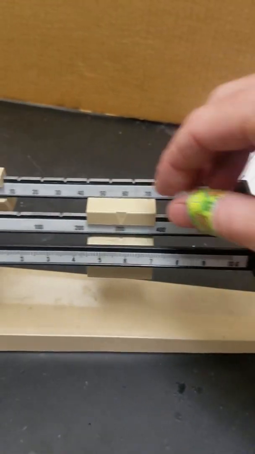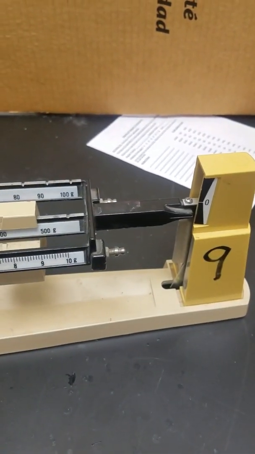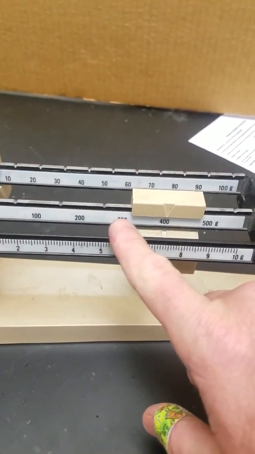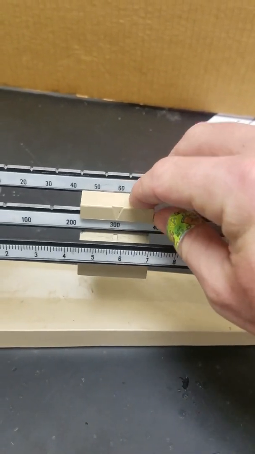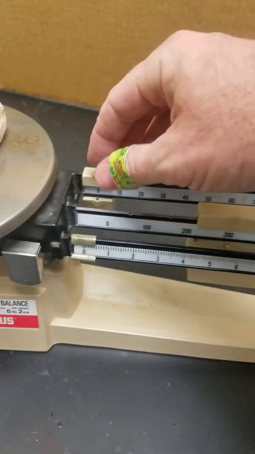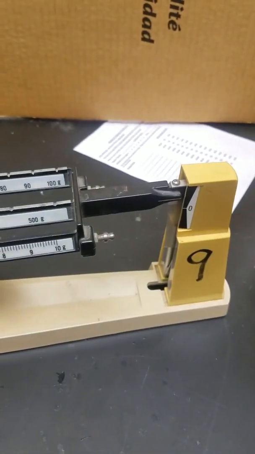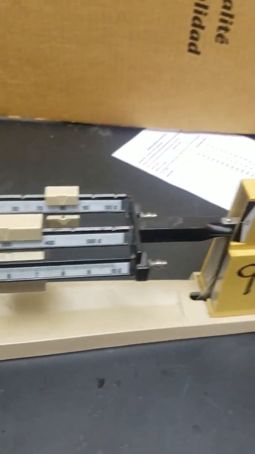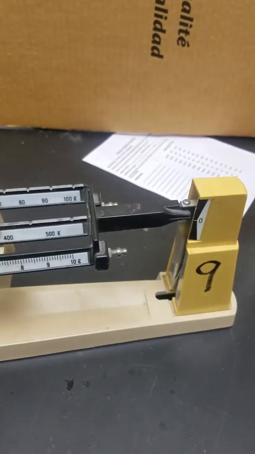300 grams. This rock is still more than 300 grams. 400 grams. Now, this rock is more than 400. It's somewhere between 300 and 400. 400 is too much. I have to put this back on 300 and add some mass up here. Let's go 350. Well, it's still heavier than 350. Let's go 380. Oh, it's not 380. So we know it's somewhere in between these two. 360.